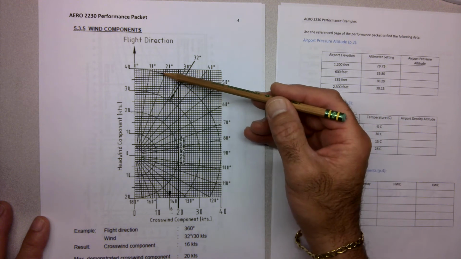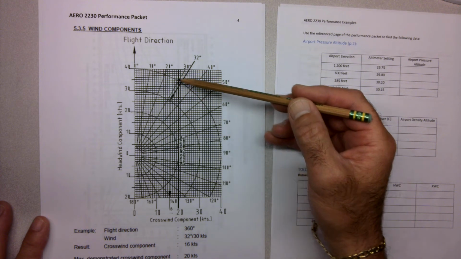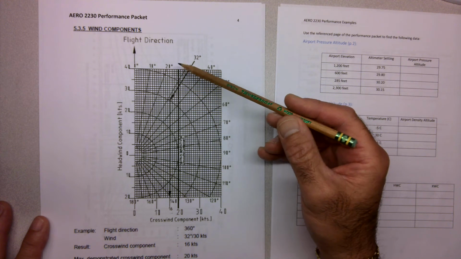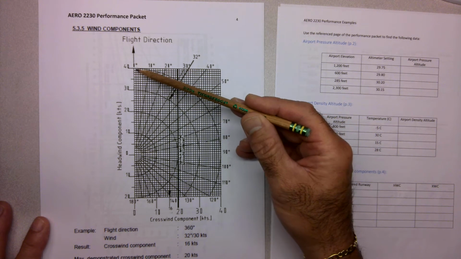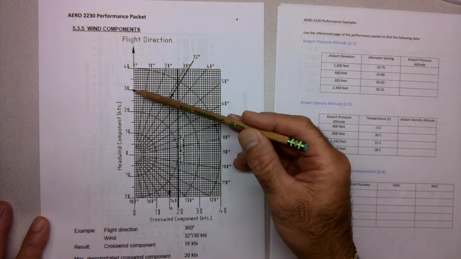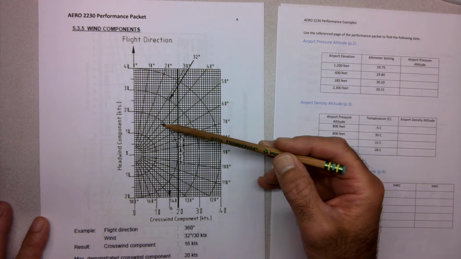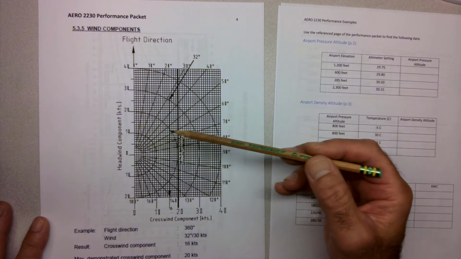Then you have these curved lines, or what I call arcs. These arcs represent wind speed. So this arc represents 40 knots, this arc represents 30 knots, 20 knots, and this arc represents 10 knots.